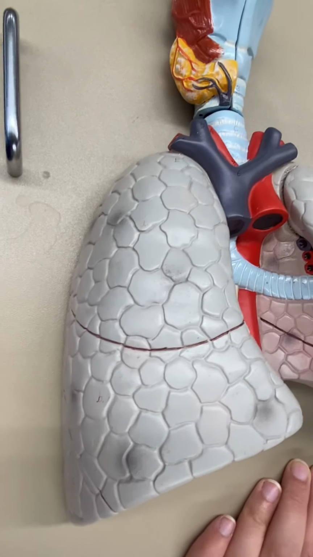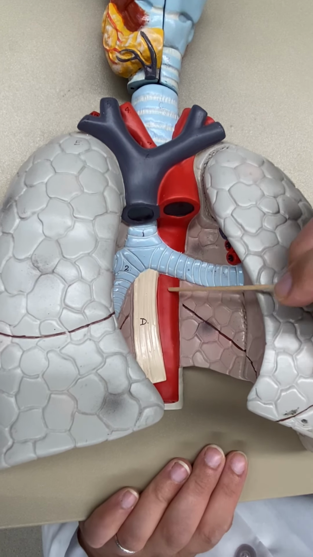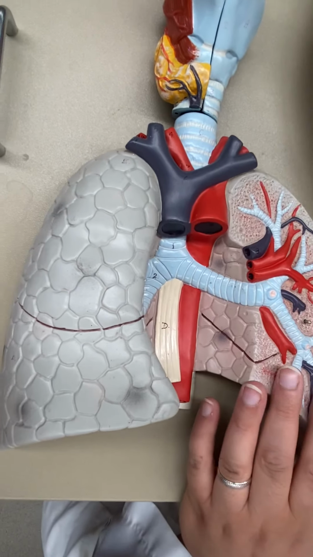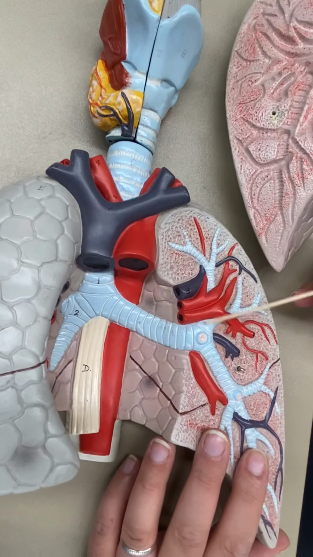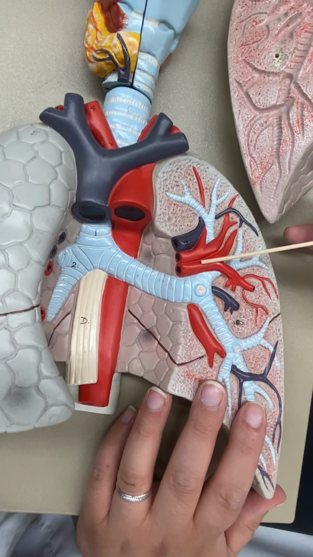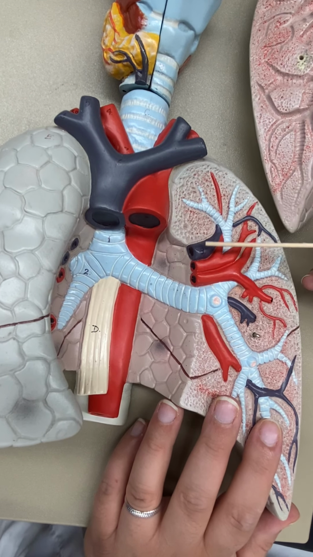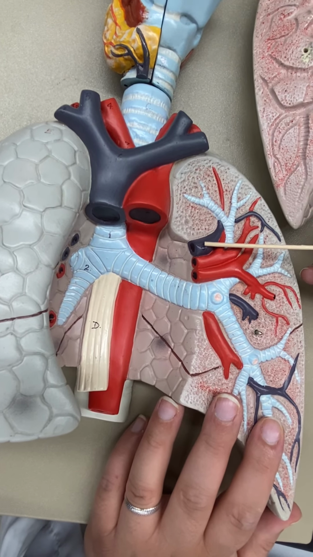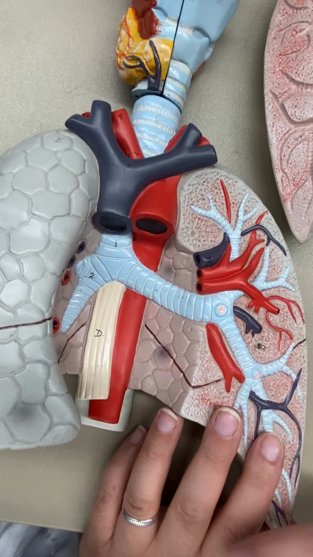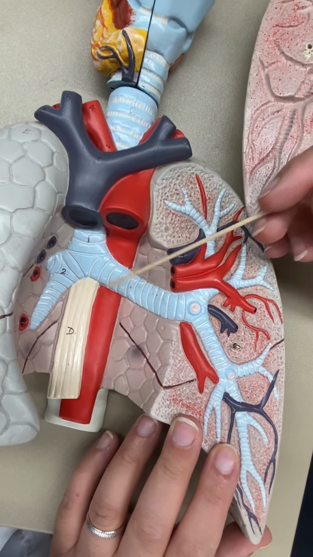A couple of other structures that are visible here. You have your esophagus right here. You have your aorta. And then again, if I go back and open the heart, you should see 2 different types of blood vessels here. The red ones in this case are going to be your pulmonary veins, which are collecting oxygenated blood from the lungs and returning it back to your heart. And the blue ones would be your pulmonary arteries that are transferring deoxygenated blood from your heart into your lungs for the gas exchange.